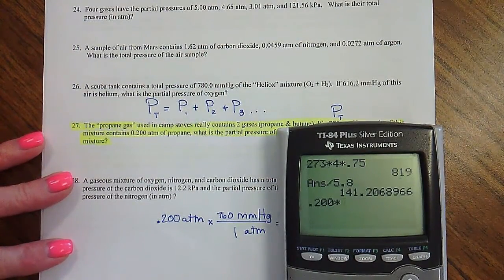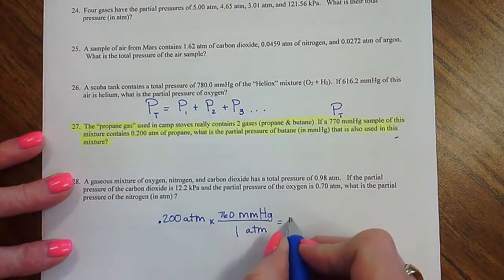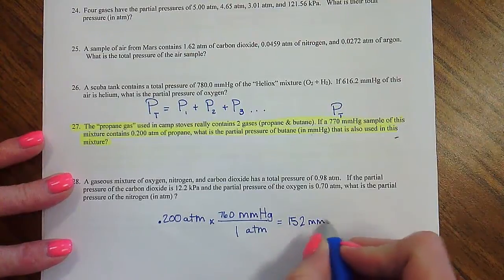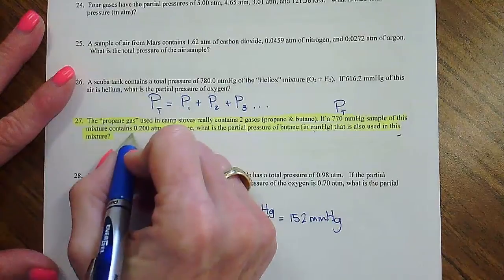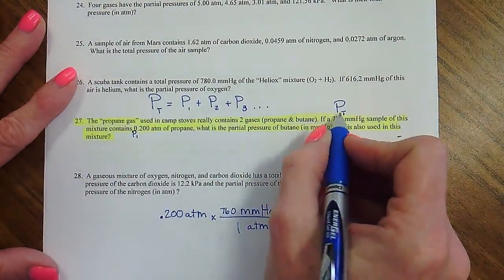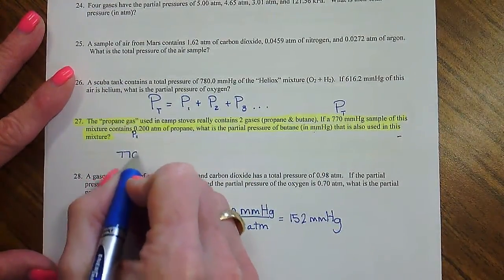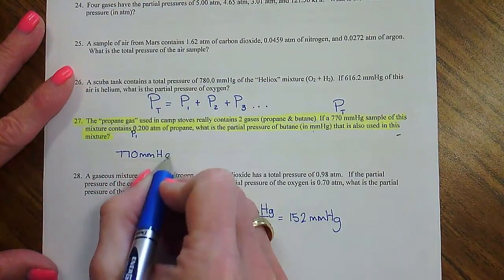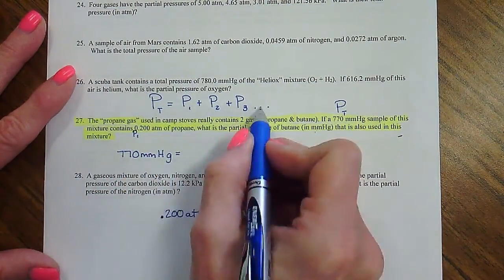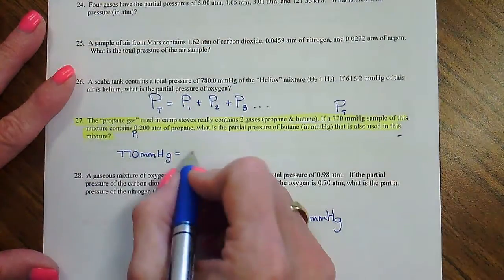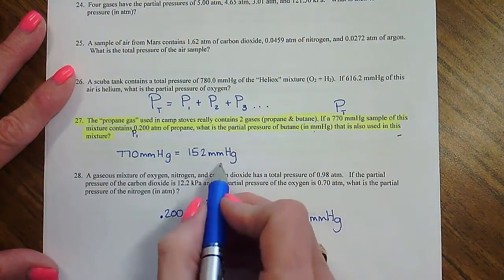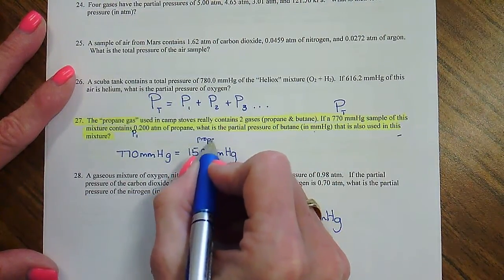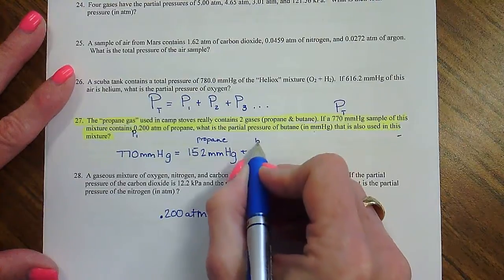0.200 times 760 divided by 1. Look what I got. 152 millimeters of mercury. See, that wasn't so bad. So now I have this partial pressure and I've got my total pressure. So that's P1. Total pressure is 770 millimeters of mercury. I set my total pressure equal to the sum of the pressures. So my first pressure was 152 millimeters of mercury, and that was propane, plus my butane.